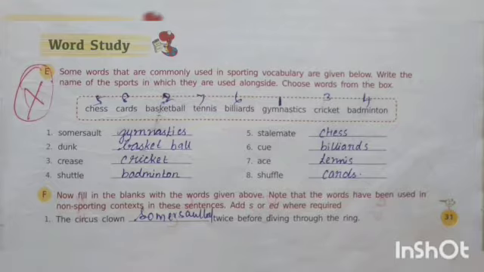Now look at the second one, dunk. Do you know the meaning of dunk? That is, you want to know the sporting meaning of dunk. The meaning of dunk is a type of basketball shot that is performed when a player jumps in the air and controls the ball above the horizontal plane of the rim and guides the ball downwards through the basket with one or both hands, contacting the rim. So this dunk is related to which sport? It is related to basketball, right? So the answer is basketball.